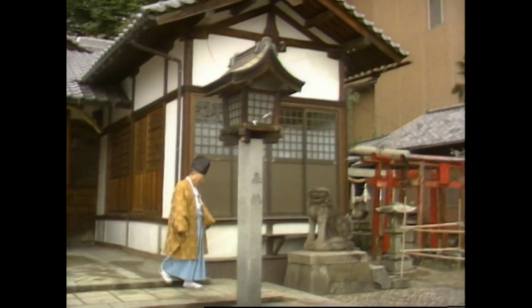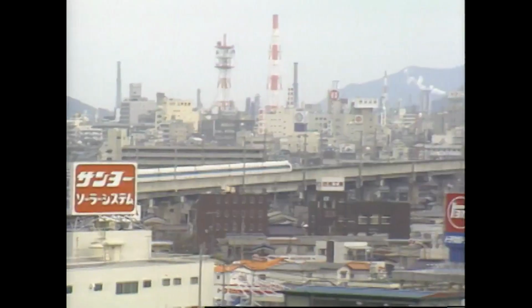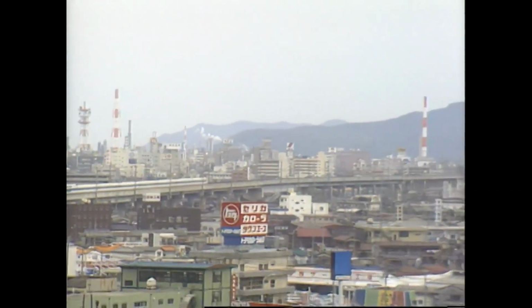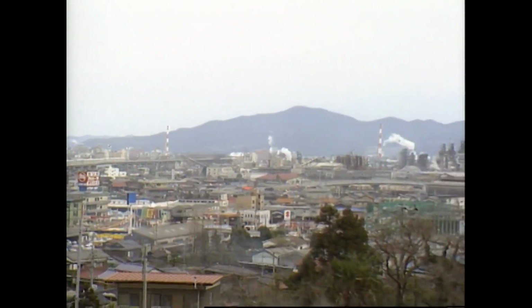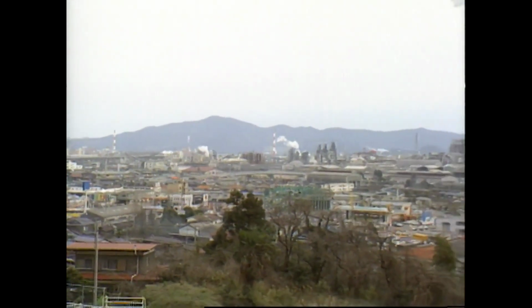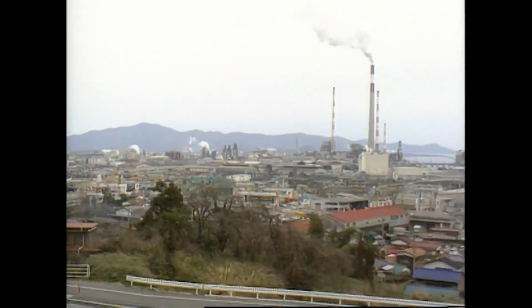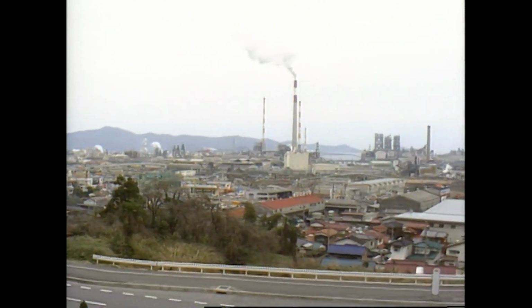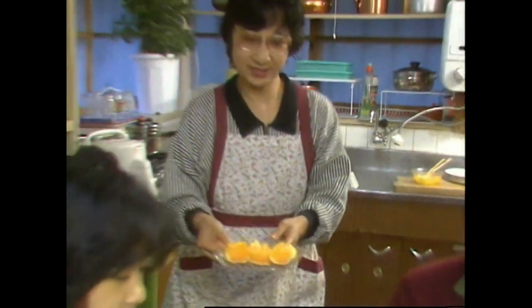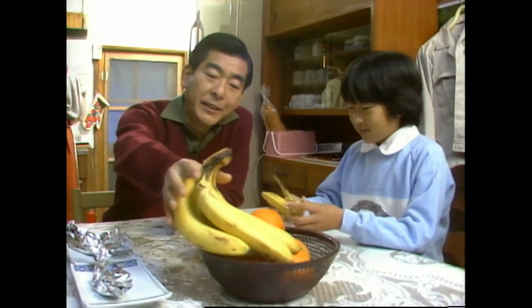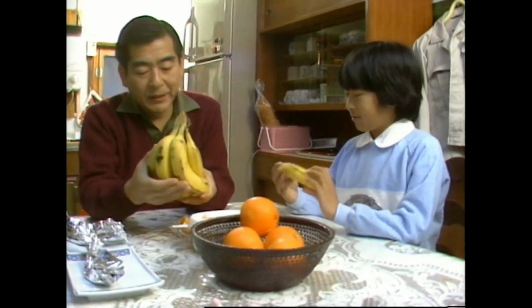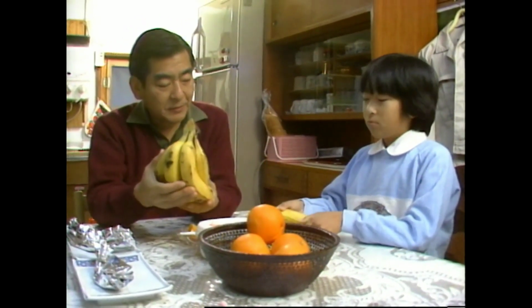Japan is a densely settled, highly industrialized society. Like many modern Japanese, the Wakita family uses products from all over the world in their daily life. At the breakfast table, they discuss where the foods they are eating come from.